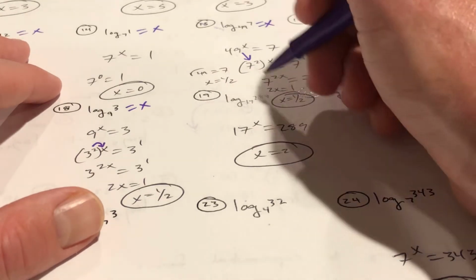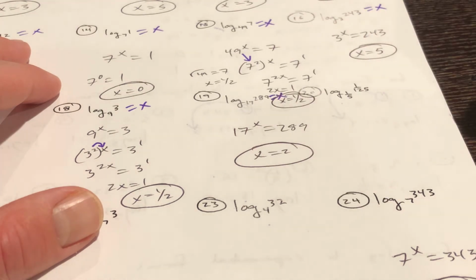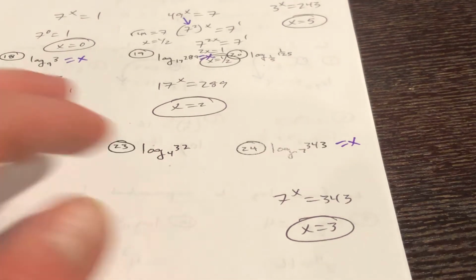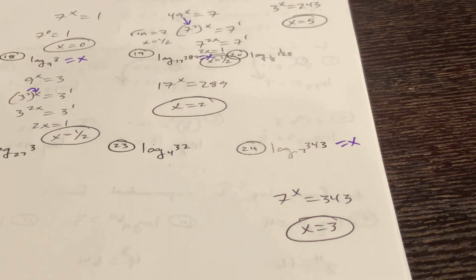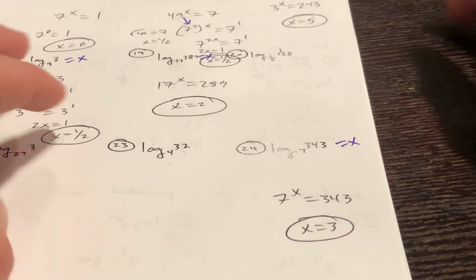All right. 17 to what power gives you 289? X is 2. 7 to what power is 343? X is 3. This is page 9. We will finish the rest together.